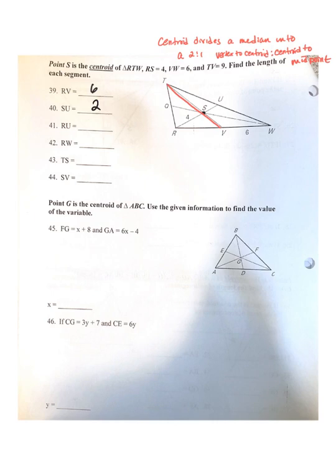So the ratio of RU to SU is 3-to-1. Or you can just find SU and multiply it by 3. So we have 2 times 3 is 6. RW is 12, because it's the length of that entire side.